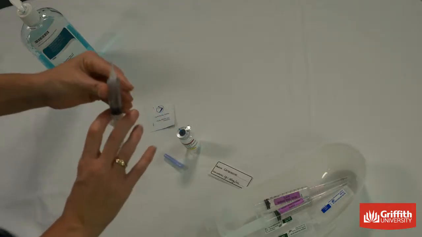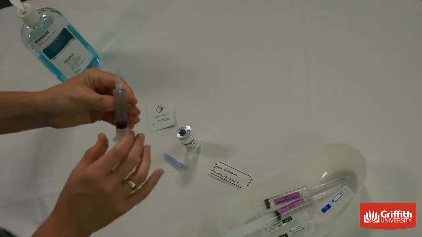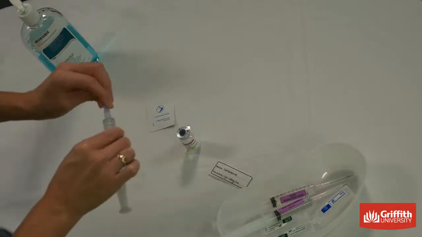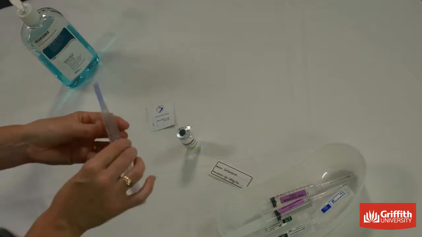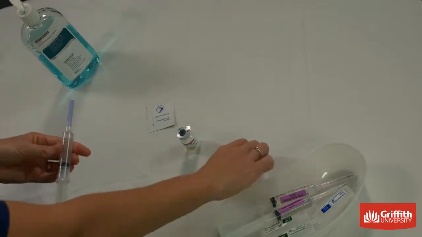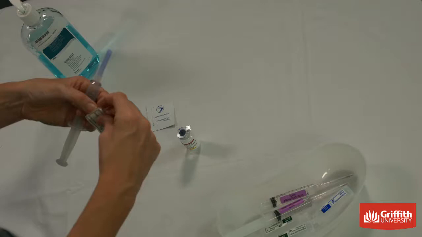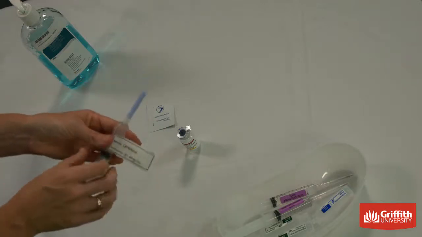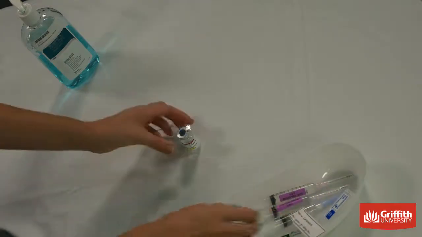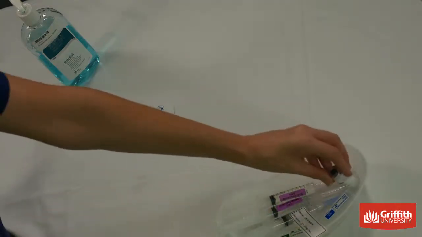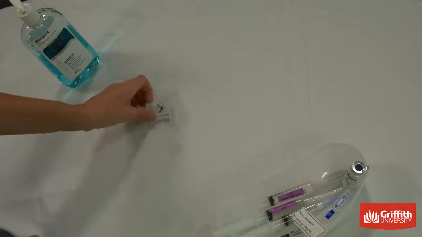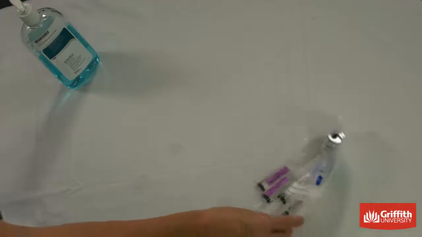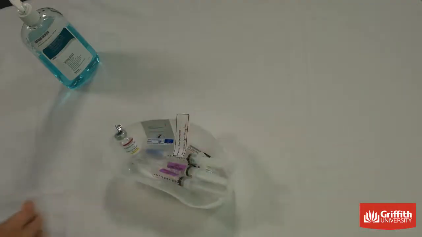Dispel any air from the syringe and make sure you've got the correct amount. Placing the cap back on and labelling correctly. Always get this checked by another nurse before going to the bedside, along with the medication chart. Put all your contents into your kidney dish, along with an alcohol wipe to take to the patient's bedside.